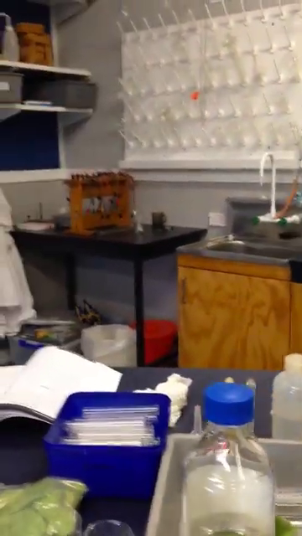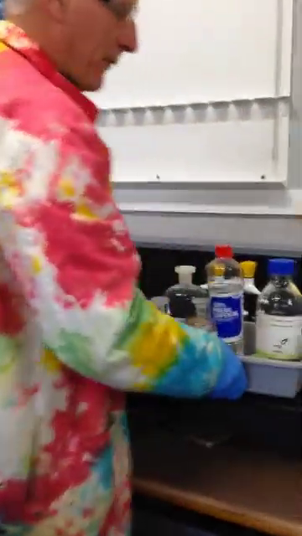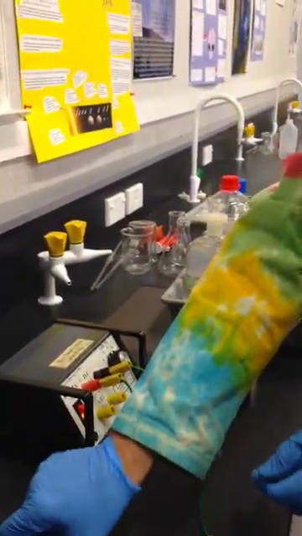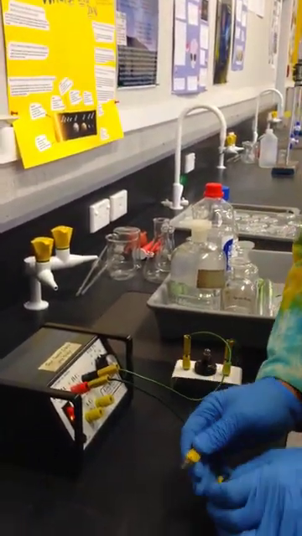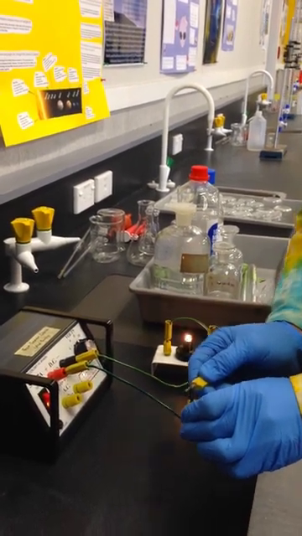Right, so I'm just going to take these chemicals over here. I've got some little beakers. I'm going to put a small sample of each one in the beaker. I've got the power pack set up, and as you can see, when I touch the two ends together, the light bulb glows, indicating an electric current.